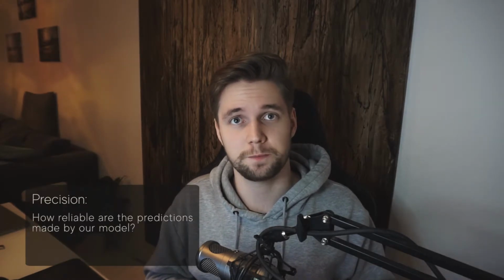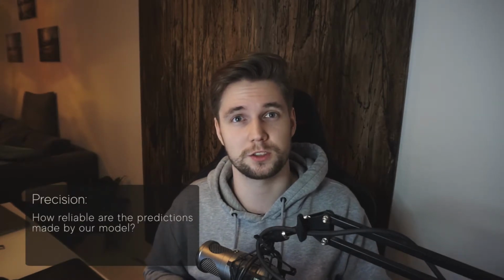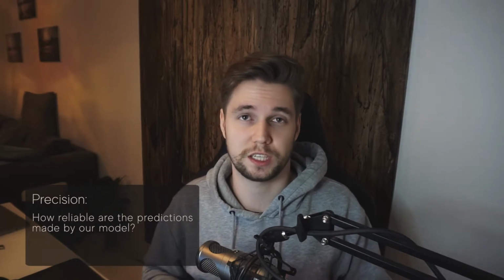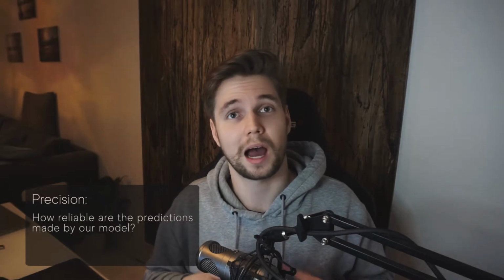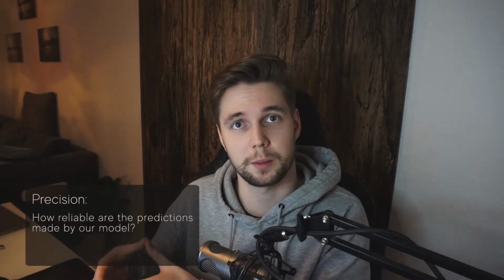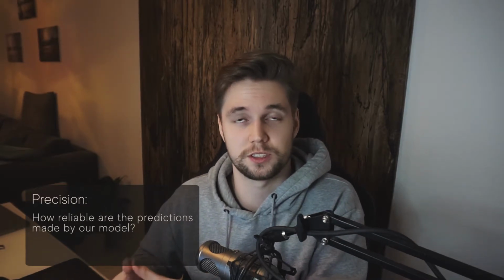If we want to take a look at the metrics that can look into these kinds of unbalanced data sets, we would need to look into precision, recall, and F1 score. The precision is a measure of how trustable your model is when it makes its prediction. So taking our example, if it predicts a patient doesn't have cancer, how trustable is it? Or if it predicts a patient has cancer, how trustable is it in that case?